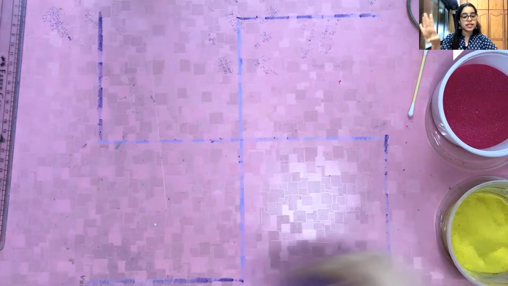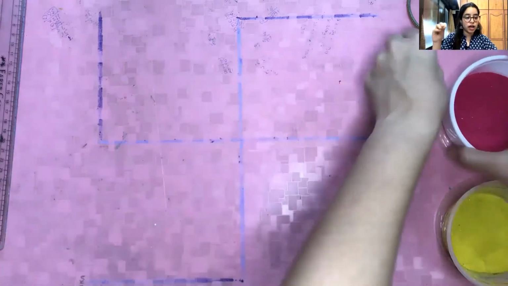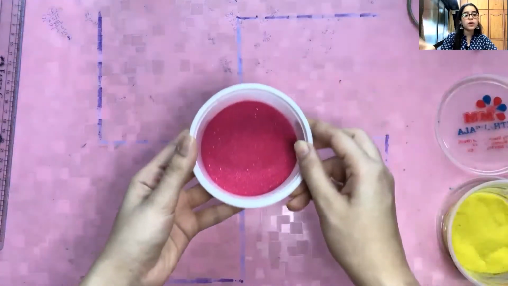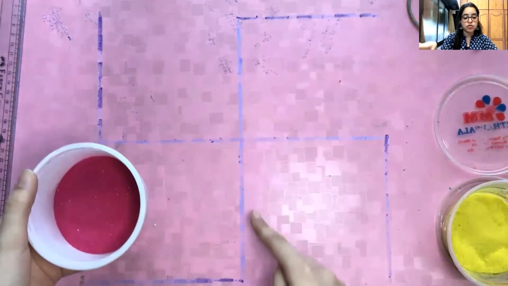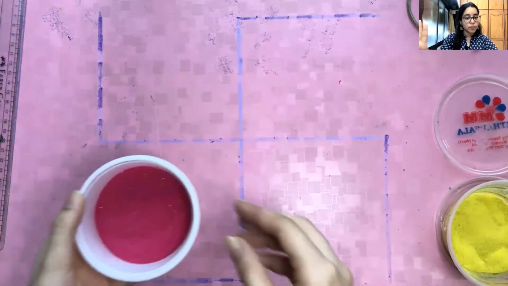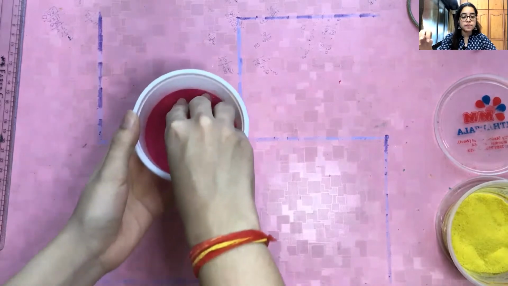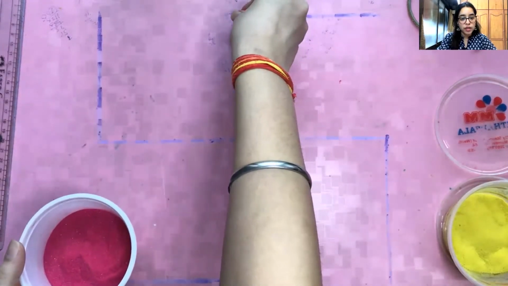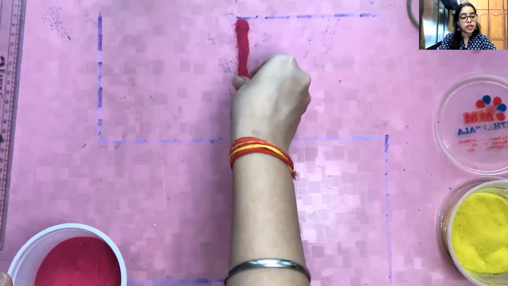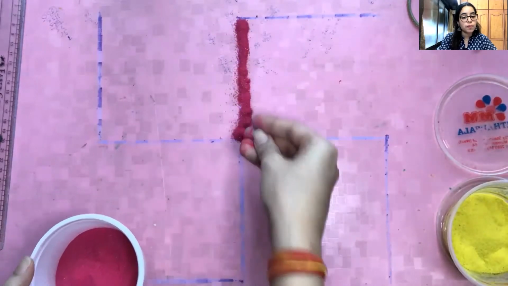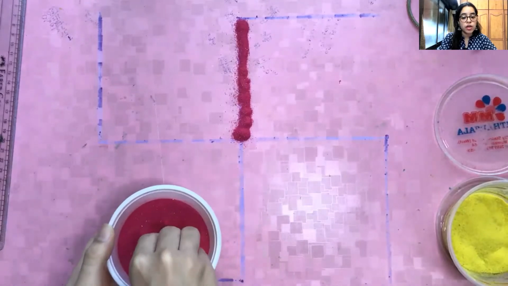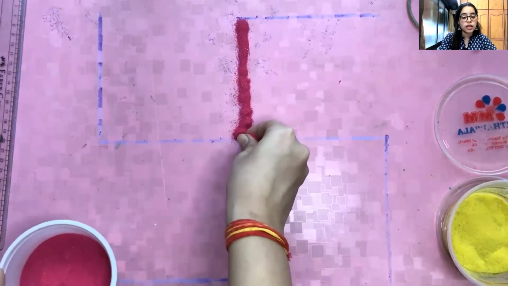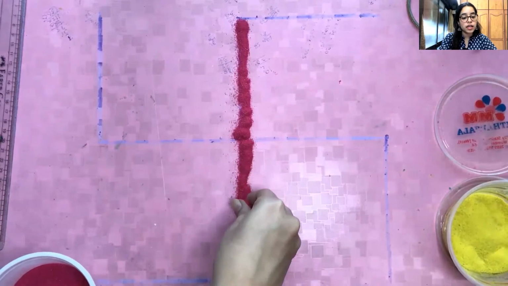And now it is time to get started with the colors. Okay. So now it will be very, very easy for us to create the Rangoli. What I'm going to do now is, just over these chalk lines, add the Rangoli powder. Okay, so quickly observe how I am doing it. If you're finding it difficult, you can take a little help from anybody around you who you think can help you.